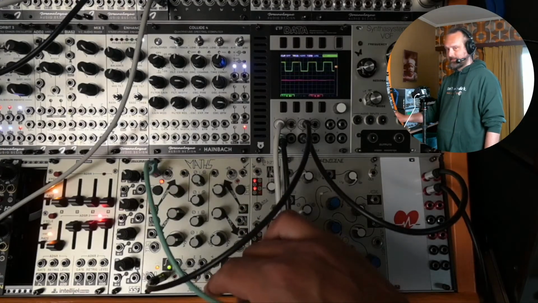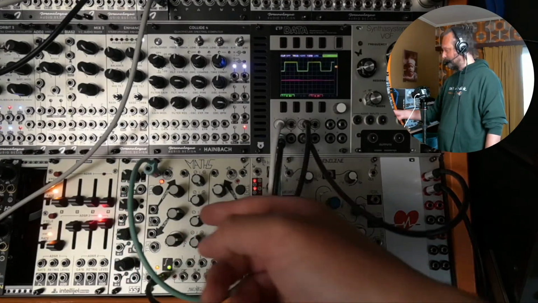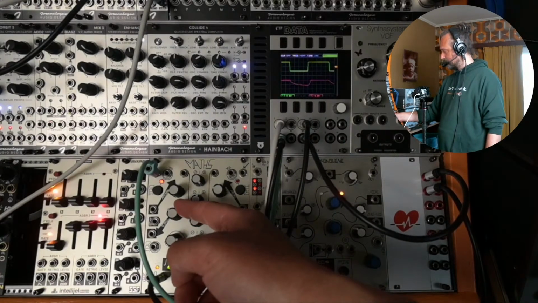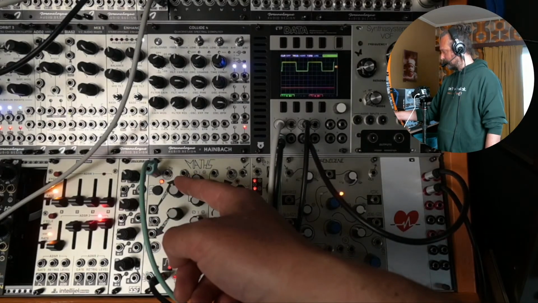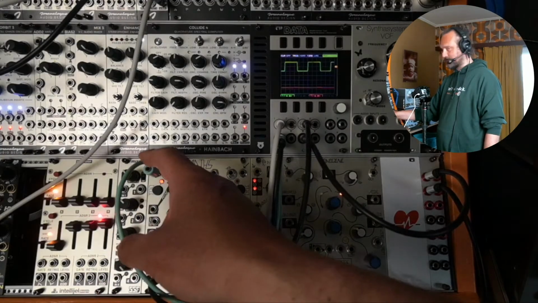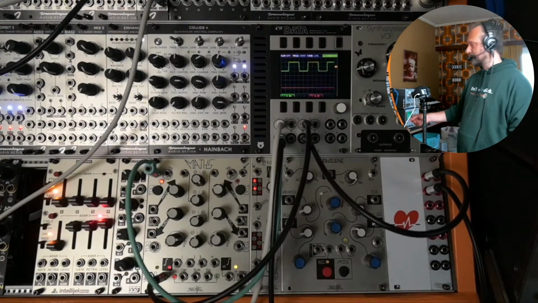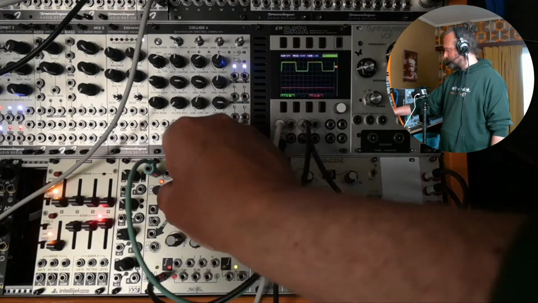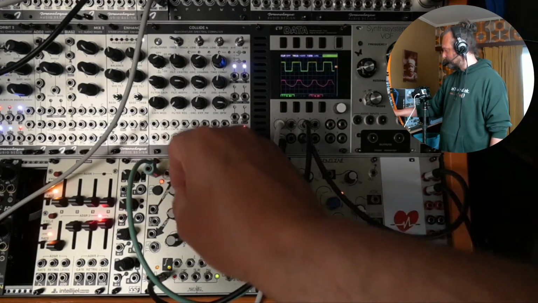Now you can see and hear that once I turn up the decay too much, or the attack, we don't hear anything anymore. That's because the signal is getting so slewed, so filtered, that our oscillating signal is completely filtered out.